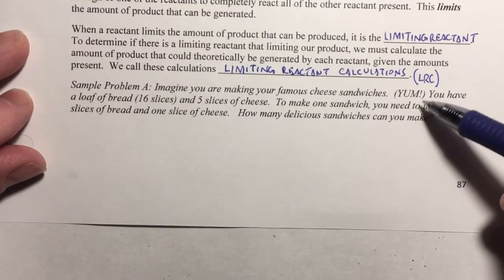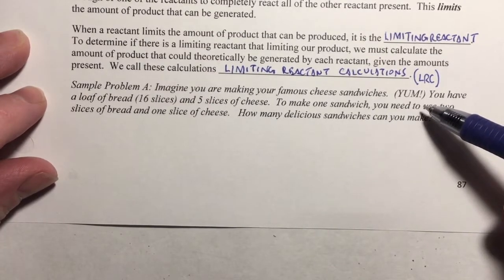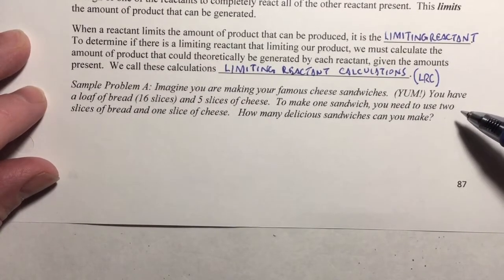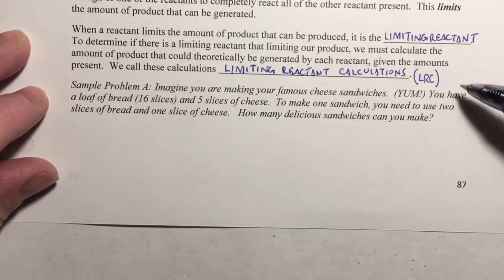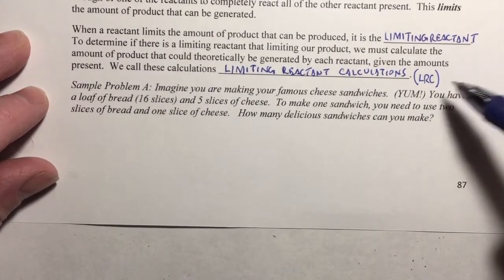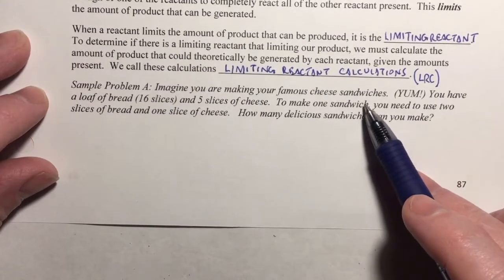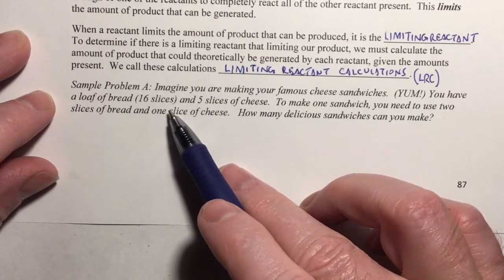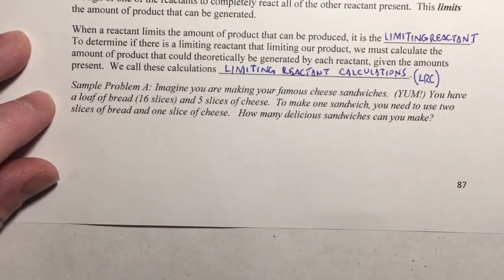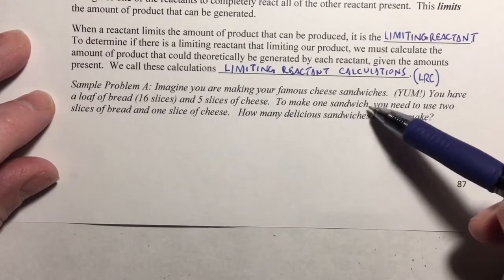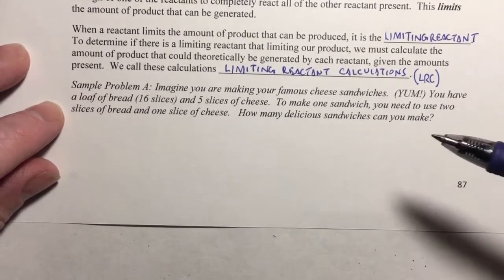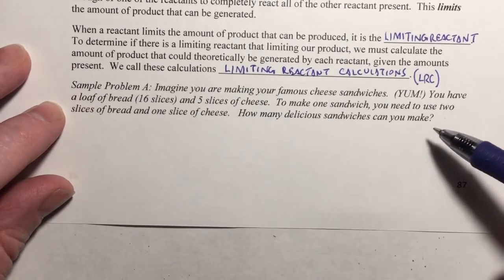We have all used limiting reactant calculations in our lives. This is not a new concept for us. We are all familiar with doing these basic sort of calculations in our heads. So here's a sample problem that is not working with a chemical reaction. Imagine you're making some cheese sandwiches. So you have a loaf of bread and there are 16 slices in the loaf, and you have 5 slices of cheese. And you know that to make one sandwich, you need to use 2 slices of bread and 1 slice of cheese for each sandwich. So how many sandwiches can you make?